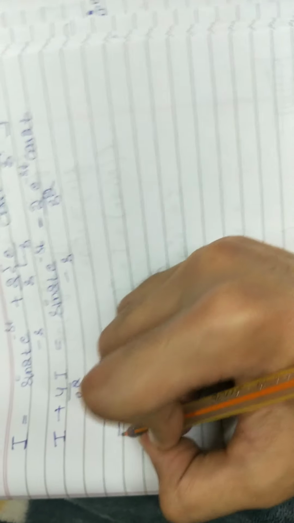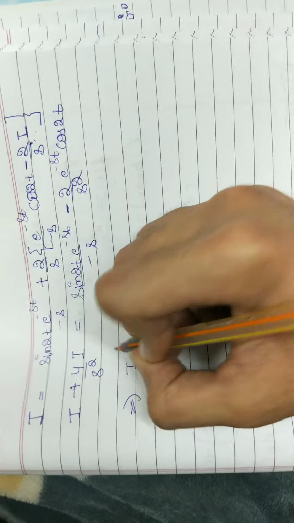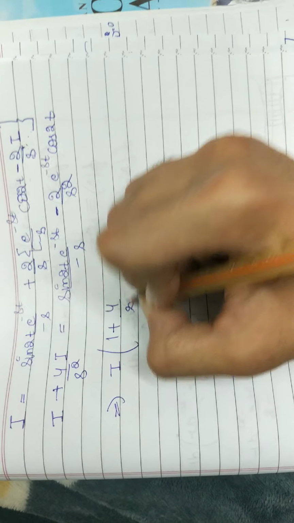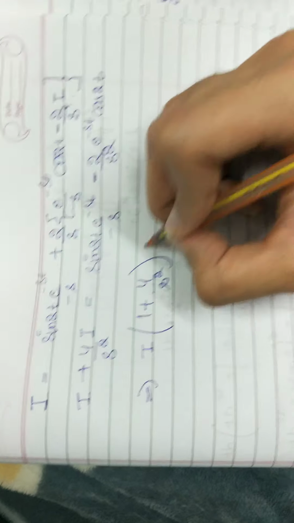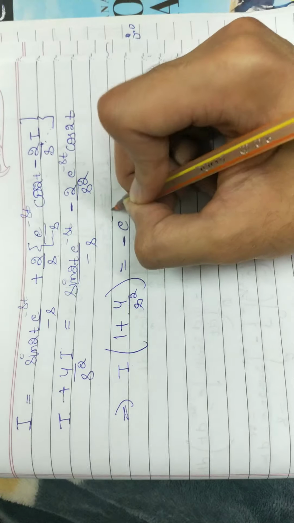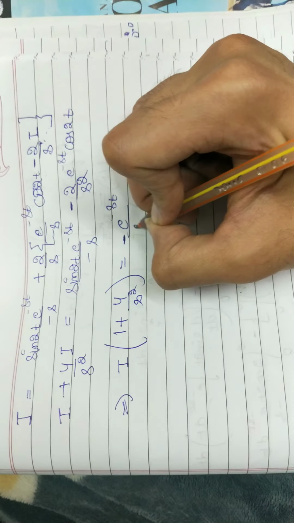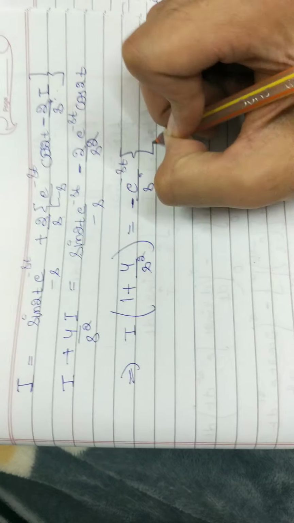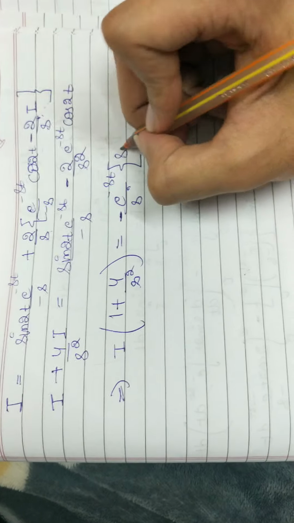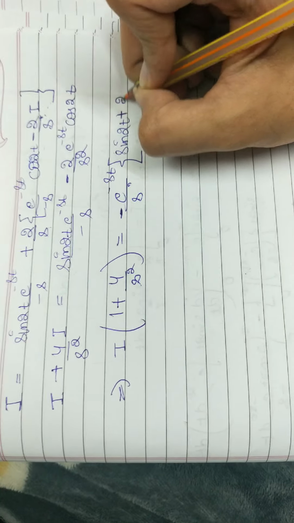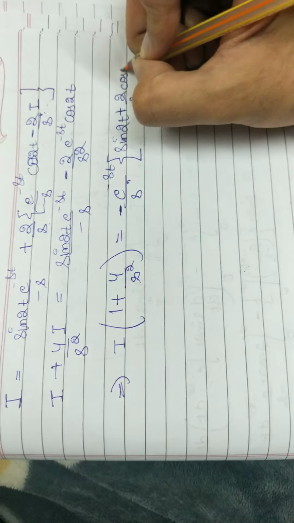Okay, so taking I common, 1 divided by 4, 1 plus 4 by s square, this is equal to minus, I'm taking out e raised to power minus st upon s common, this gives us sin 2t plus 2 upon s cos 2t.